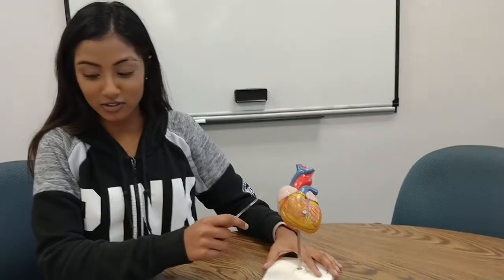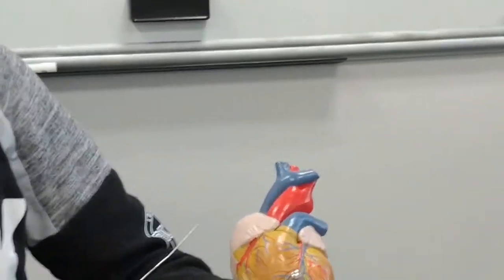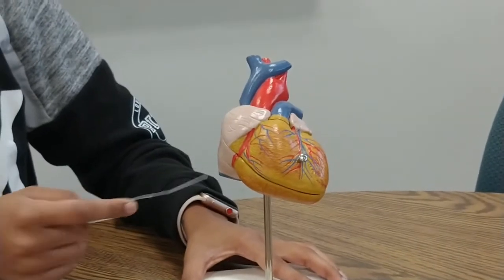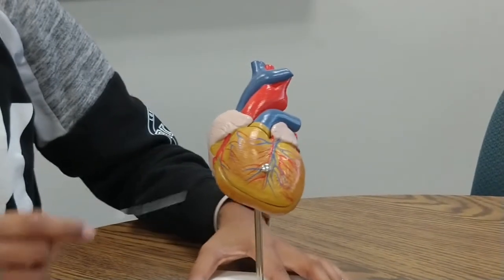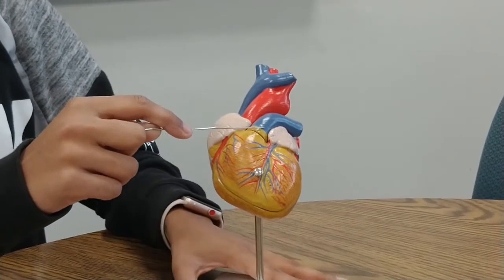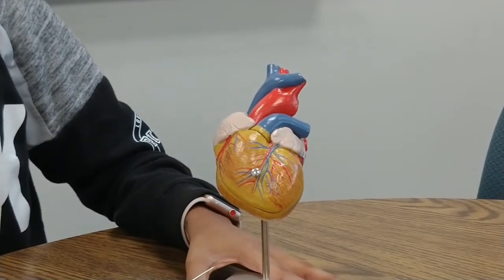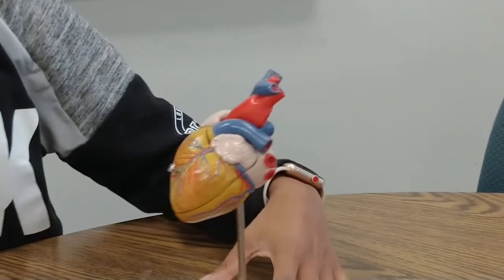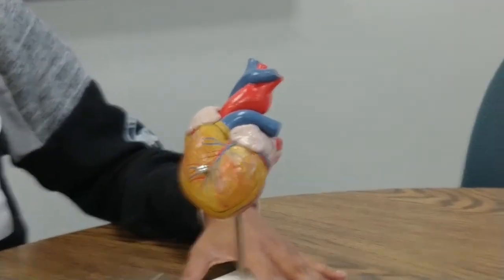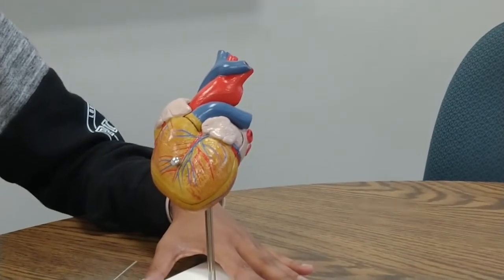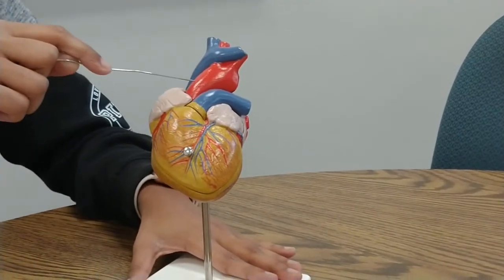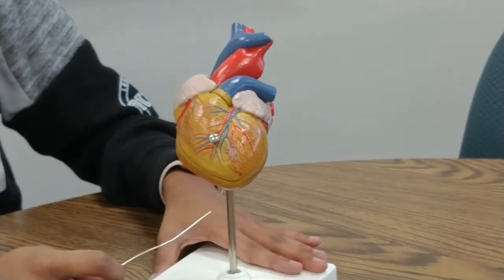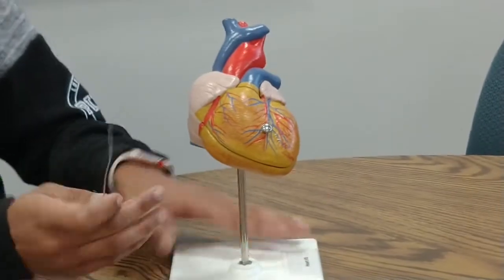These are the external structures of the heart. Deoxygenated blood enters the heart through the superior vena cava and the inferior vena cava. Deoxygenated blood exits through the pulmonary artery to the lungs, and oxygenated blood returns to the heart through the pulmonary veins. Oxygenated blood exits the heart through the aorta to join the systemic circulation. There is also a network of coronary arteries and veins that supply the heart itself.